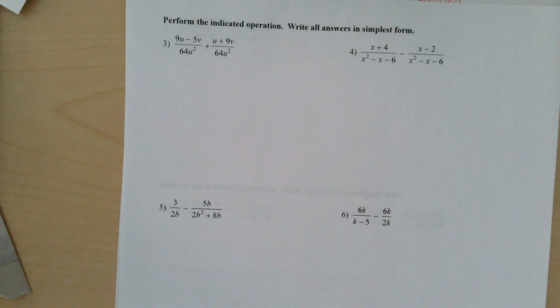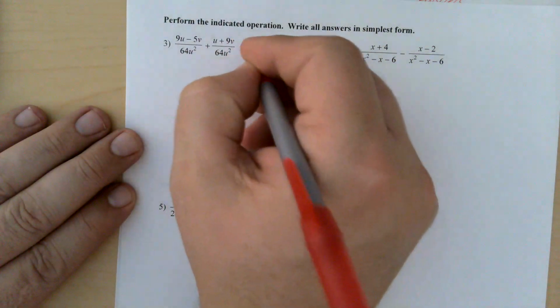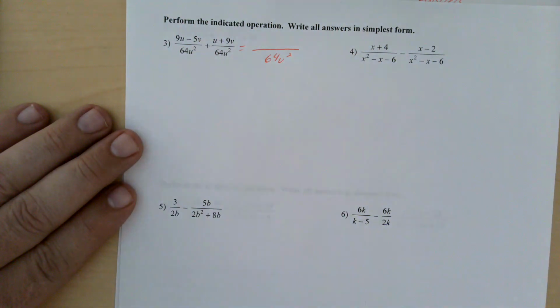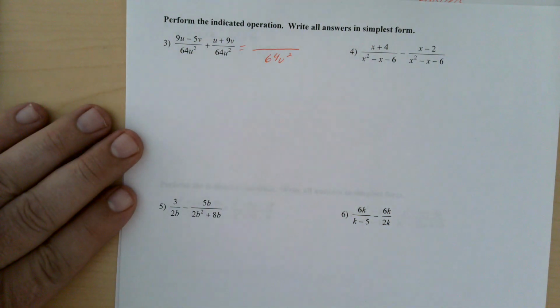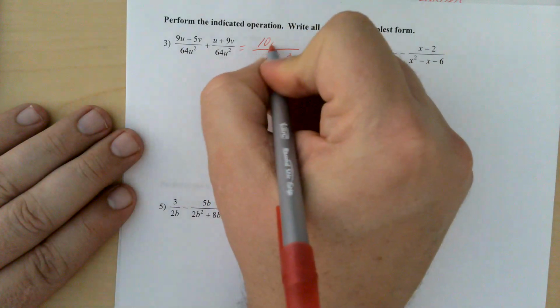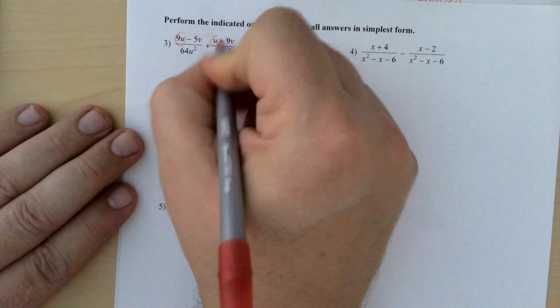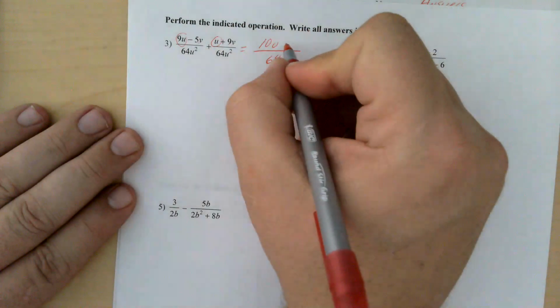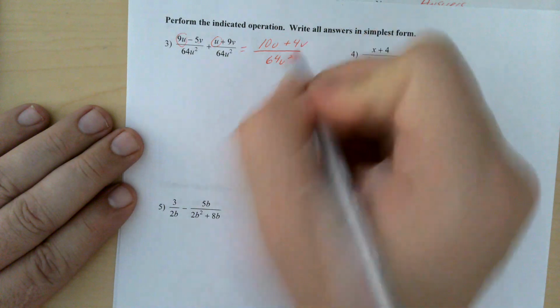So a problem like number 3, I need you to realize I already have a common denominator. So since I have a common denominator, I'm allowed to combine what's up top right away. I can add. So we're simply going to add 9u plus u is 10u. So this and this are alike. And then my v's I can combine, and I'm going to get a positive 4v.